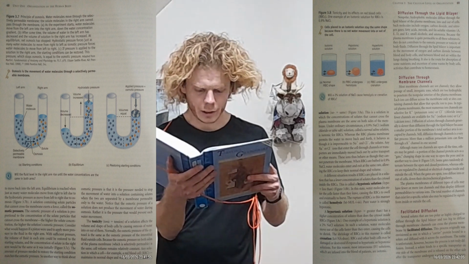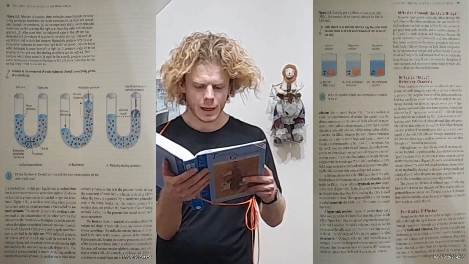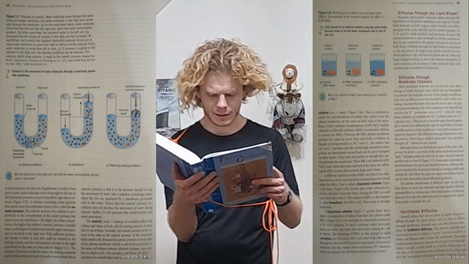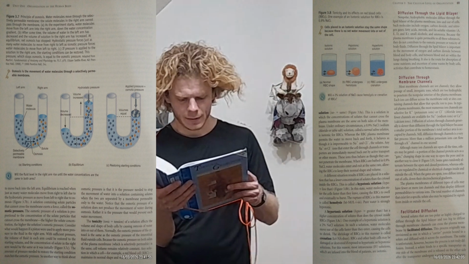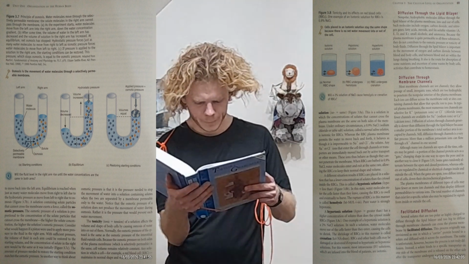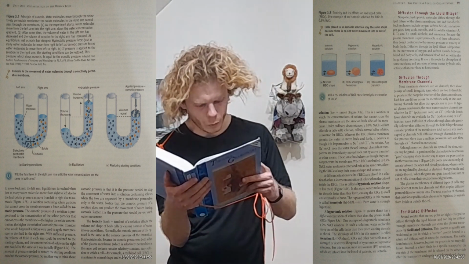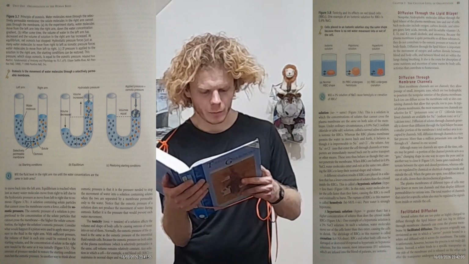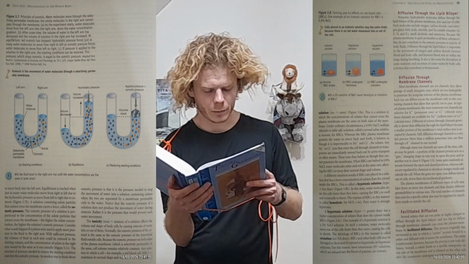Normally the osmotic pressure of a cytosol is the same as the osmotic pressure of the interstitial fluid outside cells. A solution containing solute particles that cannot cross the membrane exerts a force called the osmotic pressure.